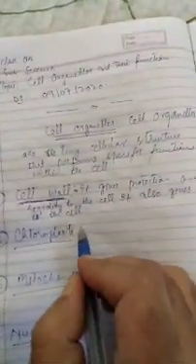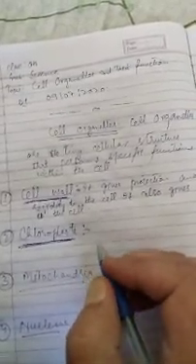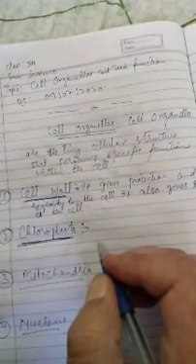What are the chloroplasts? Chloroplasts are the second cell organelle. Chloroplasts, green colored plastids, are commonly known as the kitchen of the cell.